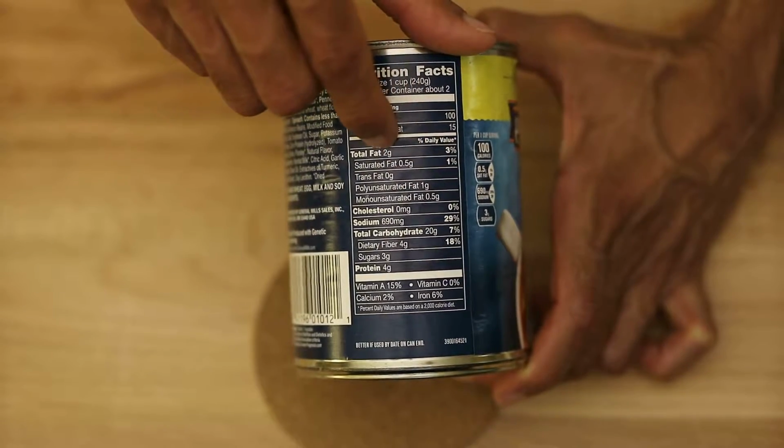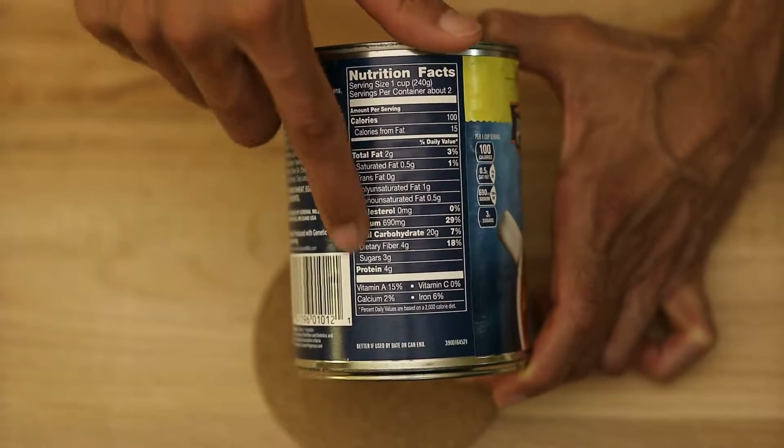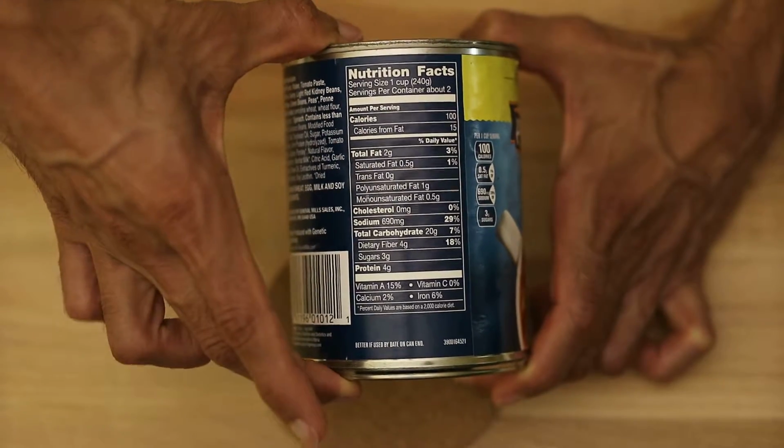So if you look here, for example, there's 2 grams of fat per serving, so there's going to be 4 grams of fat in the entire can, and the same goes for carbohydrates and proteins. You multiply everything by 2 to figure out how much is in the entire can.